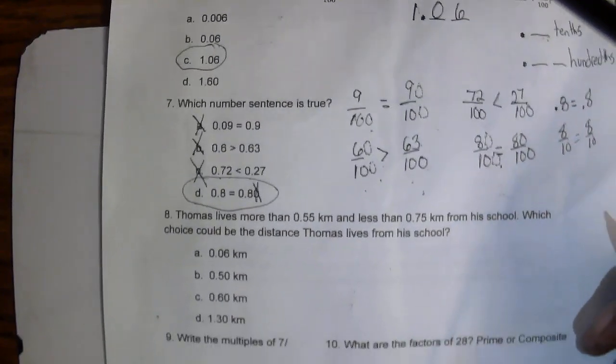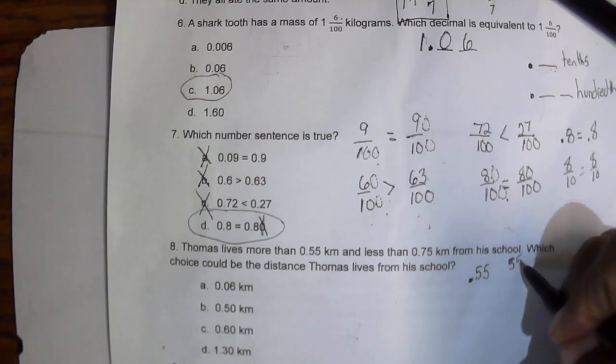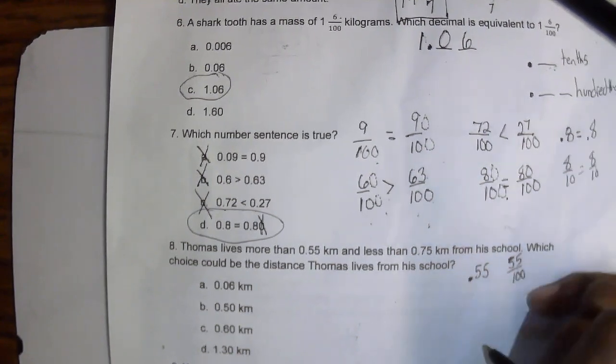And we're going to look at number 8 really real quick. Thomas lives more than 5,500 kilometers and less than 7,500 kilometers from his school. Which choice could be the distance Thomas lives from his school? Okay, so we're looking for something that's greater than 5,500ths, yet less than 7,500ths.